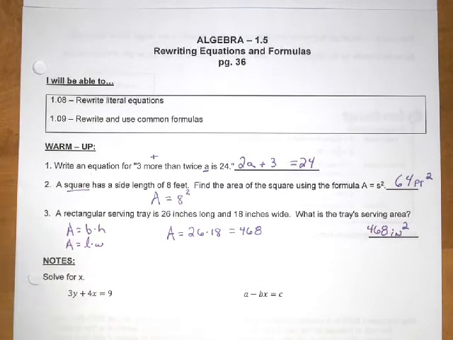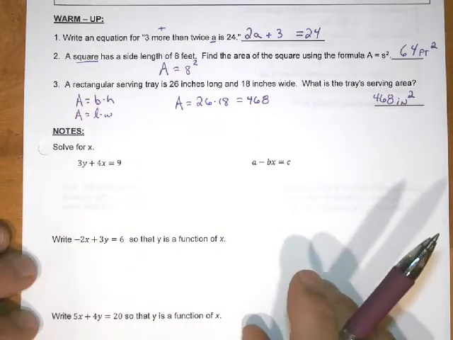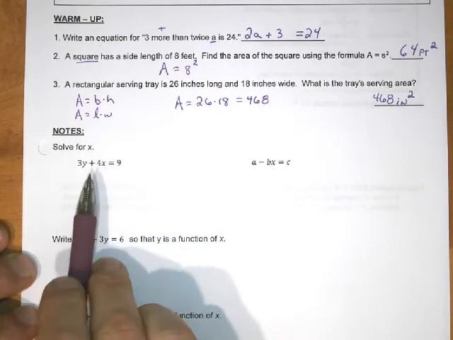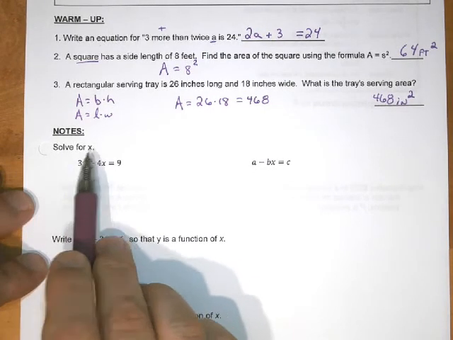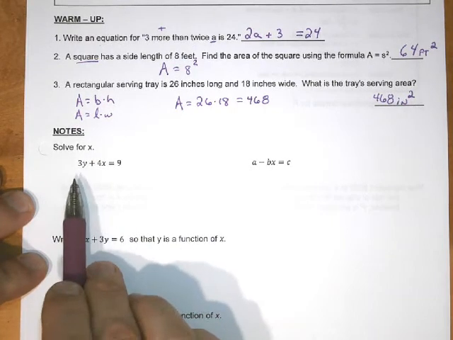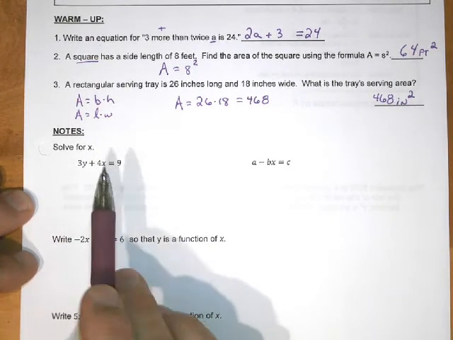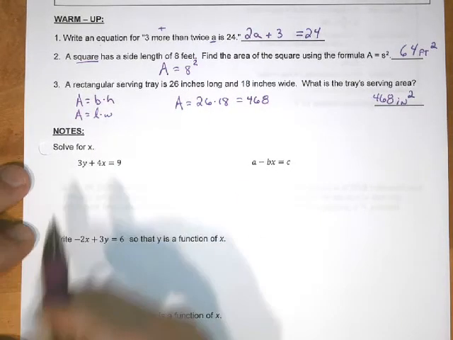Now for our notes, looking at manipulating our equations. Not all of these will we actually be able to solve for a specific number. When we see solve for x, it does not mean that you're going to get a specific numerical answer. This is rewriting the equation so that we have x all by itself. We're still going to have a y in this equation, and we're going to talk about how we can check these as well.